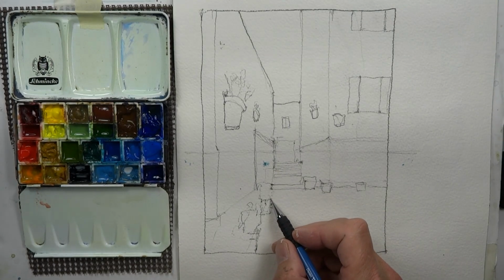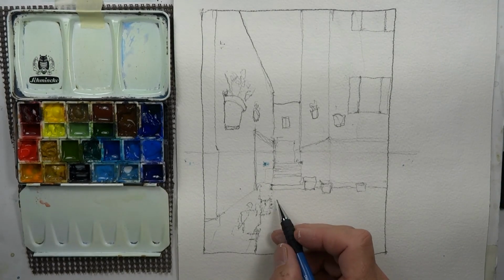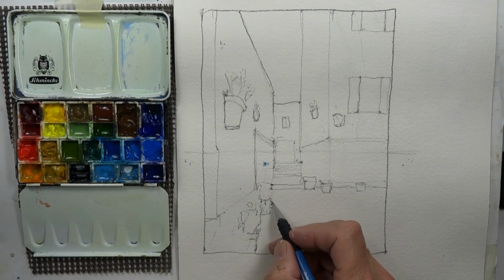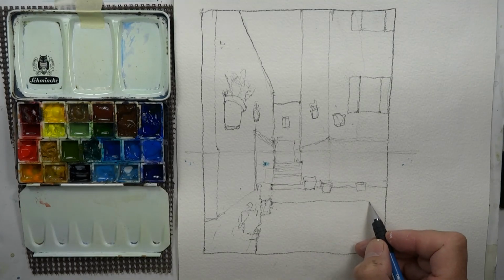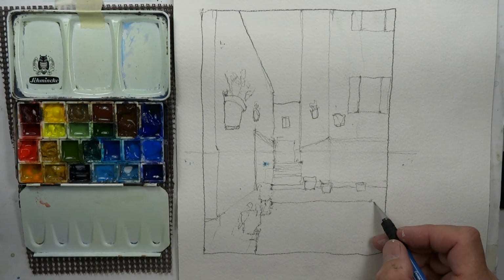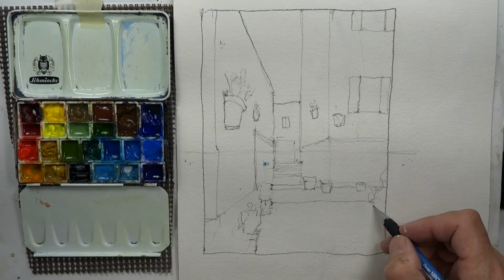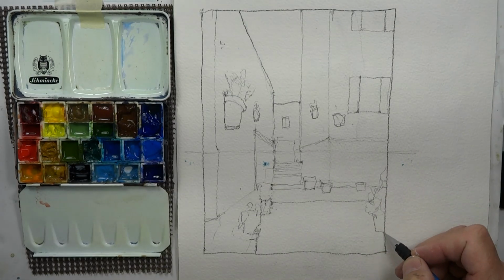And sometimes when I'm doing a new drawing from something I've never seen before, it takes me a little more concentration. I'm not talking as much. And okay, I'm going to do some more improvising here.